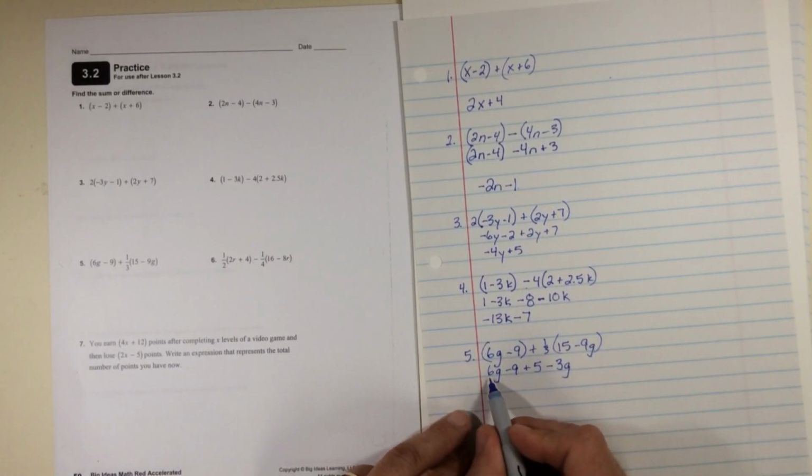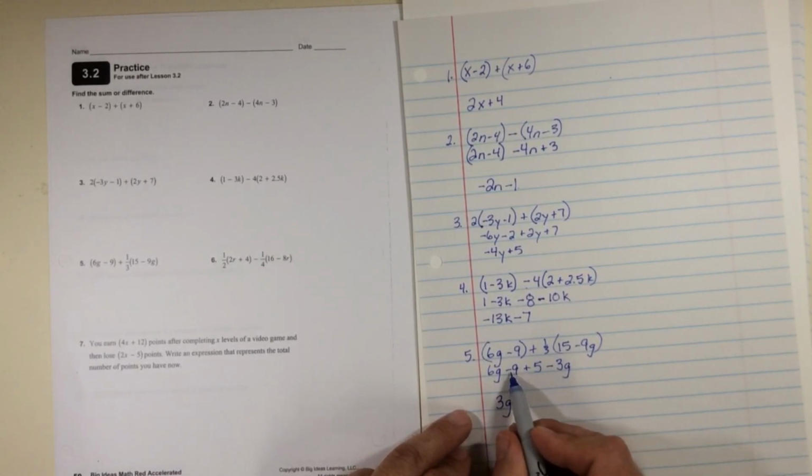Now I can combine like terms. 6g and negative 3g will give me 3g. Negative 9 and positive 5 gives me negative 4.